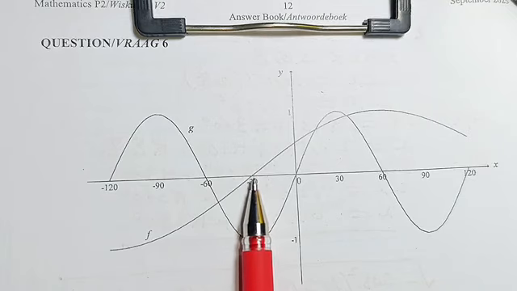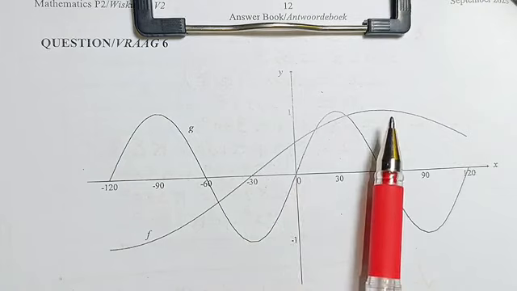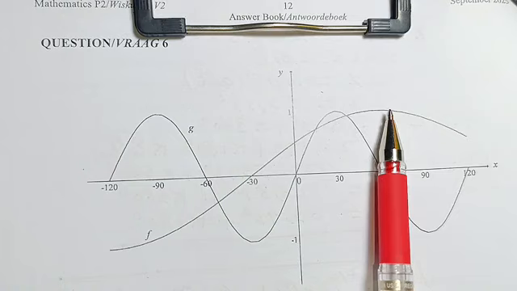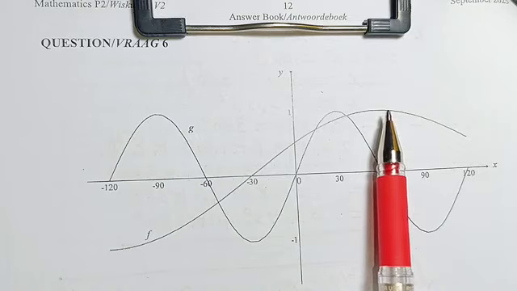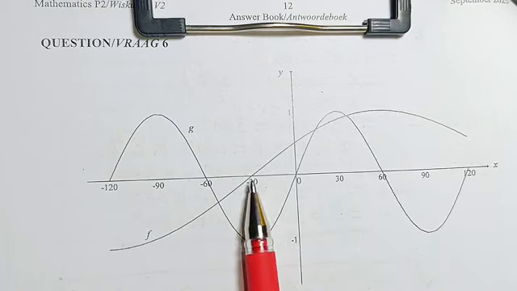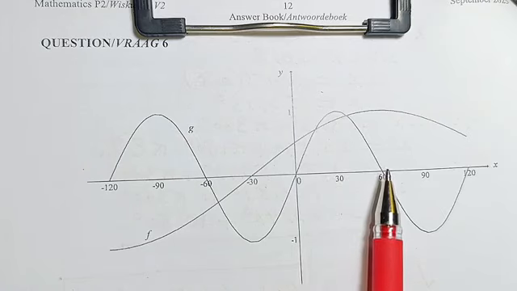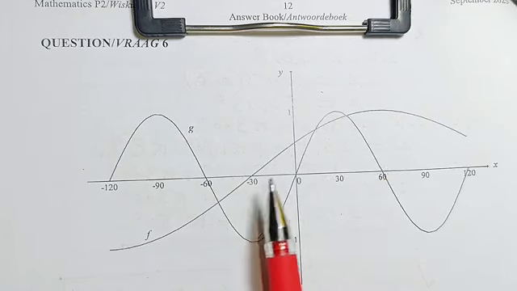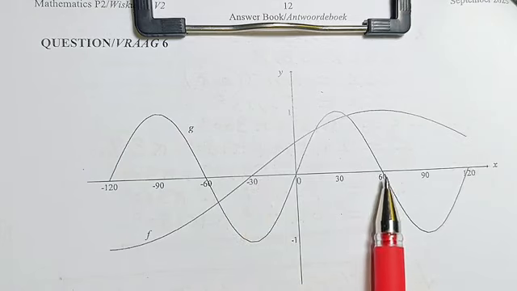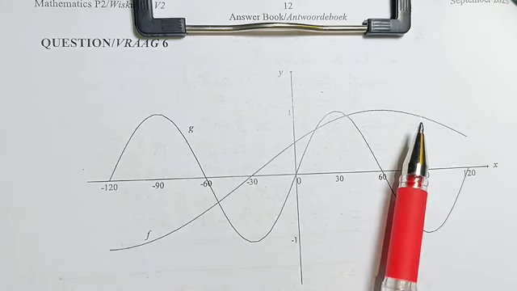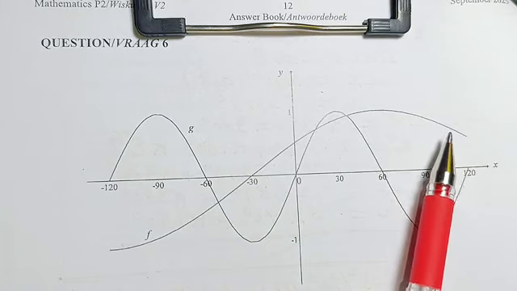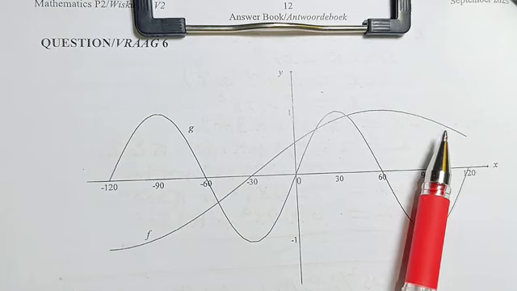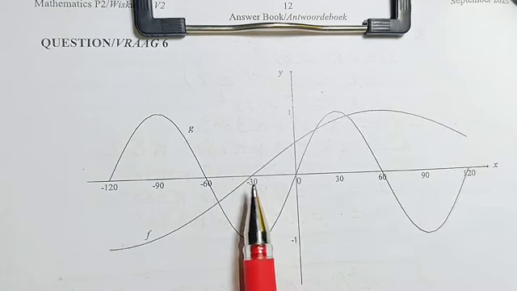From here the first derivative is still positive till the turning point, and the graph as well is positive, so I can take this. So between negative 30 and 60, the first derivative is positive and f is as well positive. That's my answer, because from there the first derivative is negative but the graph is still positive, but I can't take that because positive and negative is going to be negative.